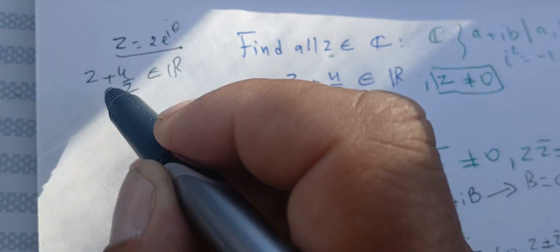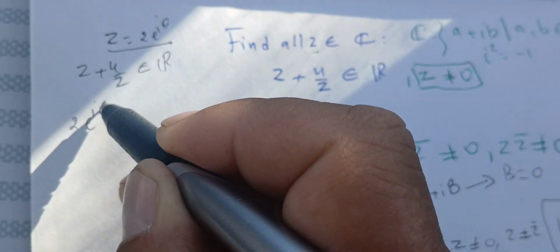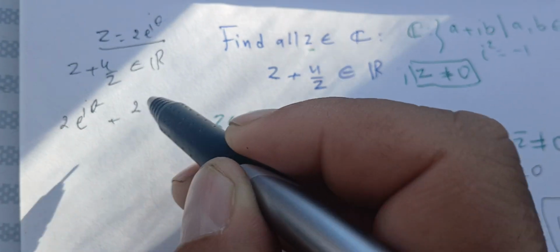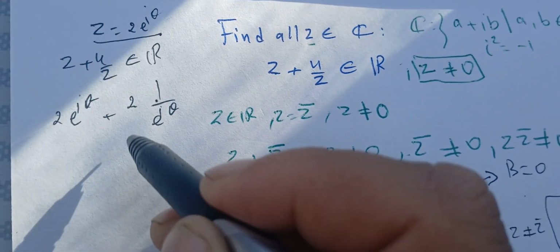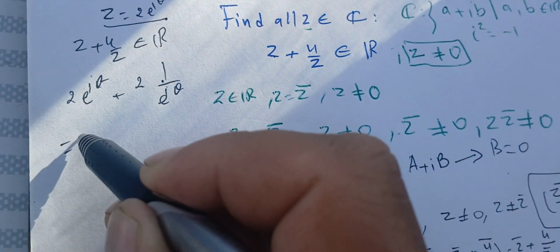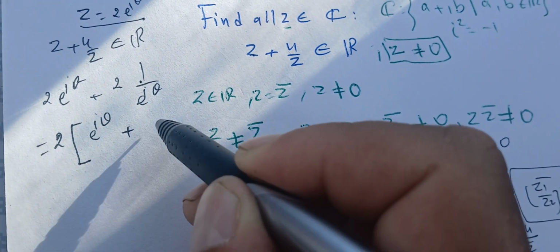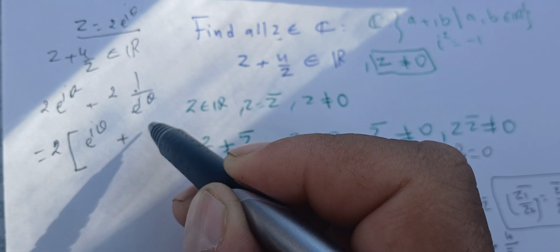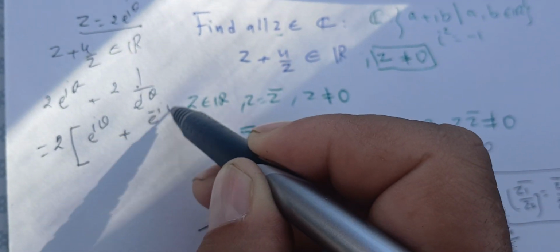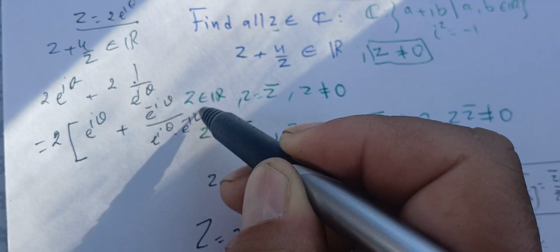Let's see. So z is 2 e^{i theta} plus 4 over 2, which is 1 over e^{i theta}. I can simplify, so I get 2. I'm gonna factor out 2. I have e^{i theta} plus, I can multiply top and bottom by the conjugate. So I'm gonna have e^{-i theta} over e^{i theta} times e^{-i theta}.